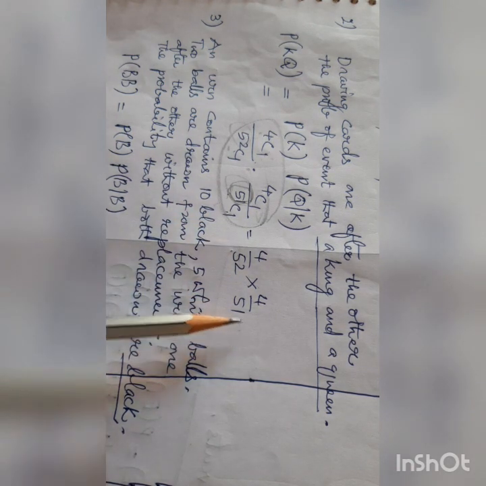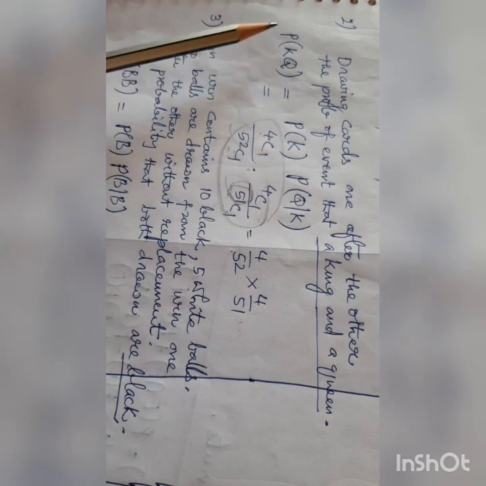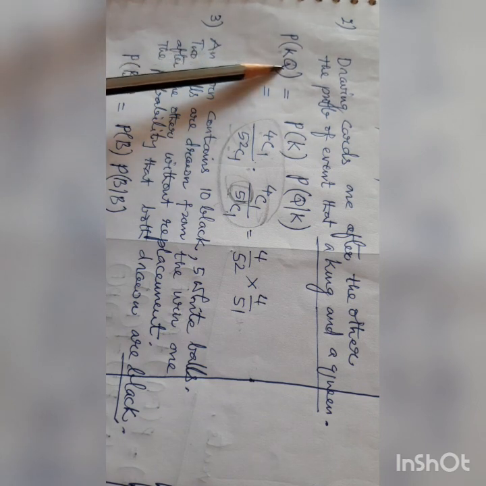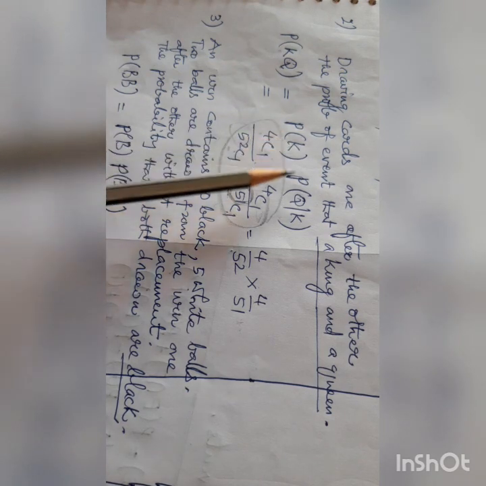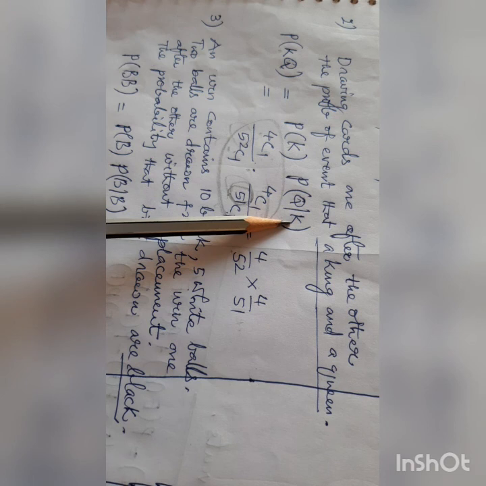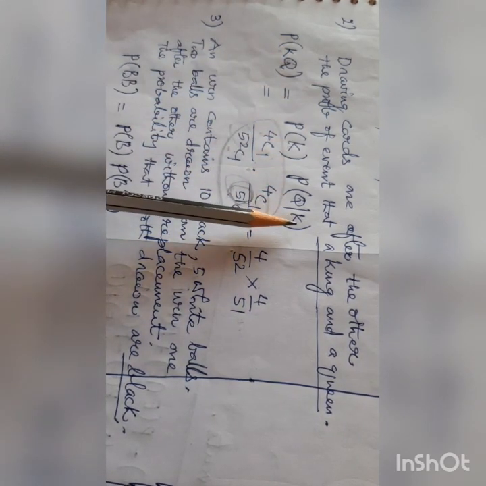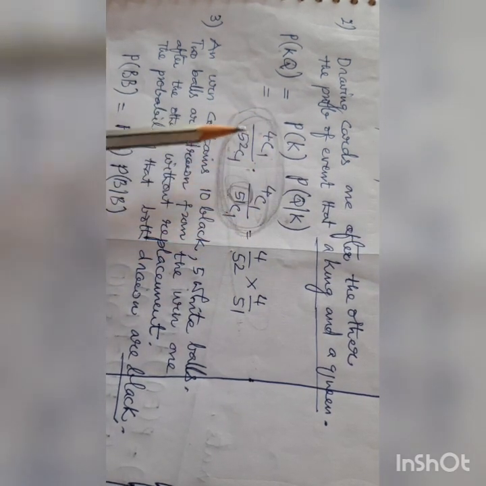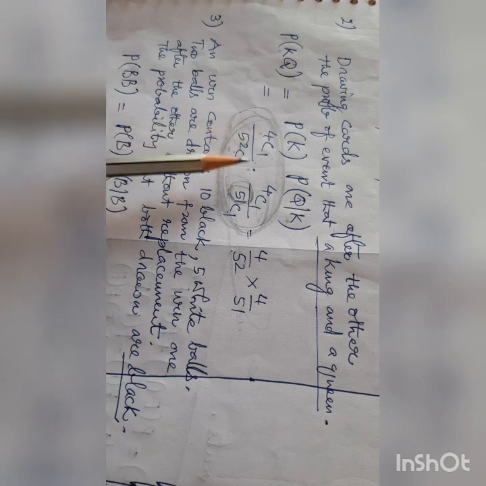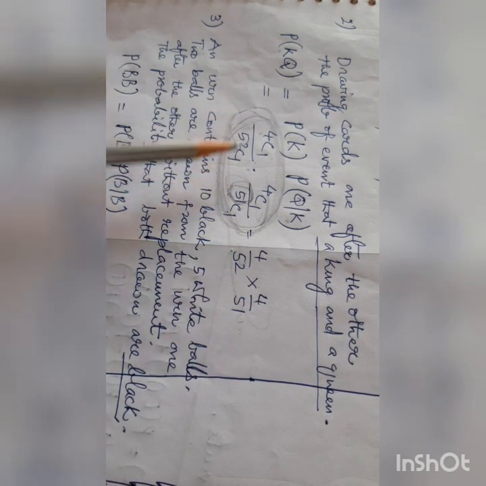I have written this also, you know very well. First king, next queen should come. So first king I have taken, P of K, and queen I have taken, P of Q given K. Given K means 1 king I have taken out and 51 is left, 51C1. Like that we will write this. This is the coding only. Whether you write coding or not, it does not matter. But this series is very important. Only multiplication: this into this into this. Before this, you had a product of 3 terms. Now it is a product of 2 terms. That's all.